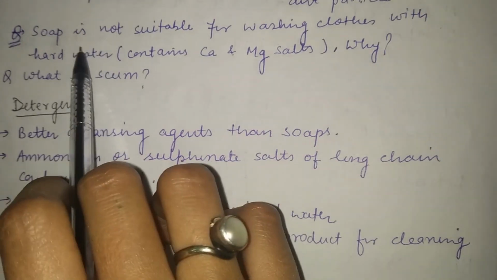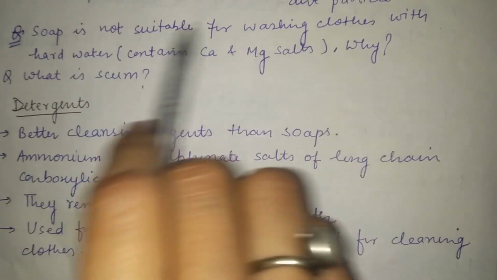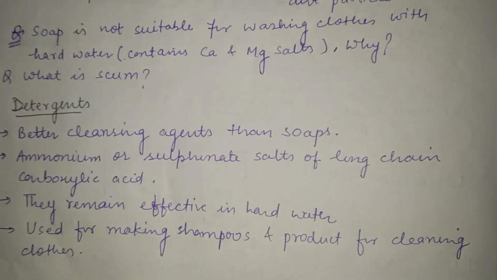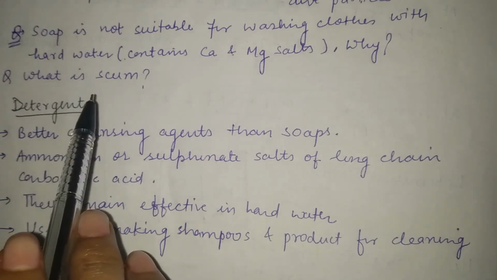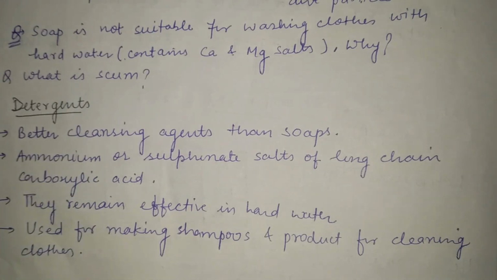Now the question is why soap is not suitable for washing clothes with hard water. Generally, hard water contains calcium and magnesium salts. So when soap is added to hard water, it forms an insoluble precipitate which is called scum. Therefore, a large amount of soap is needed for washing clothes. Now, what is scum? Scum is formed by the action of hard water on soap, that sticks to the cloth and thus interferes with the cleansing property of the soap and makes cleansing difficult.